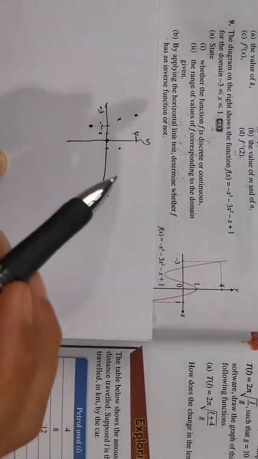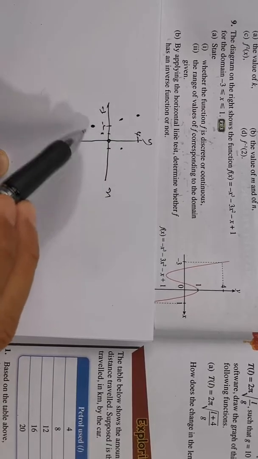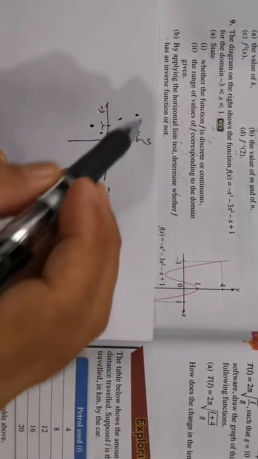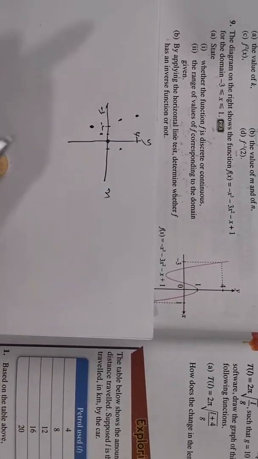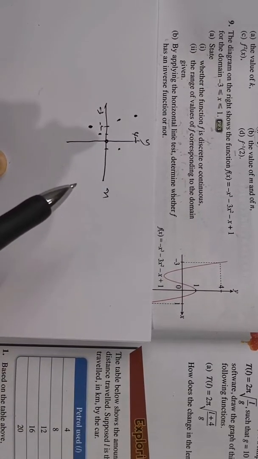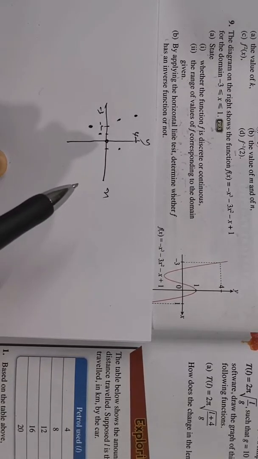So for some reason, in this graph we cannot connect the line. We cannot draw a line connecting all the points. That is called discrete. So when is it a discrete function?